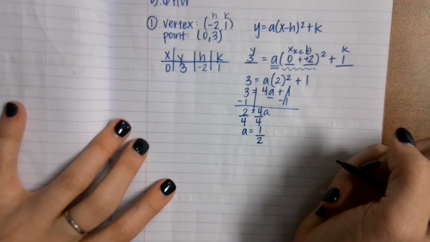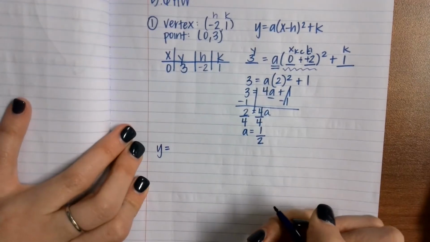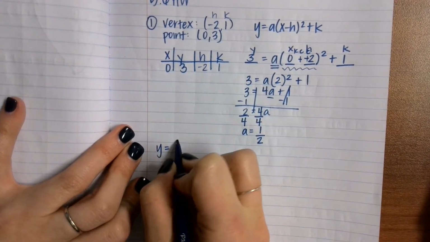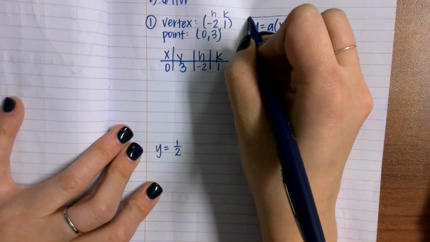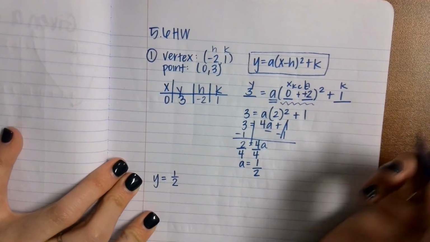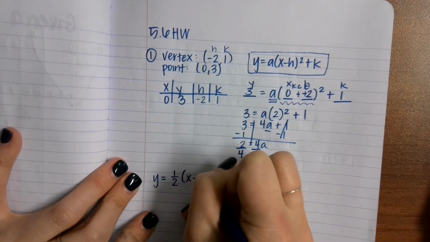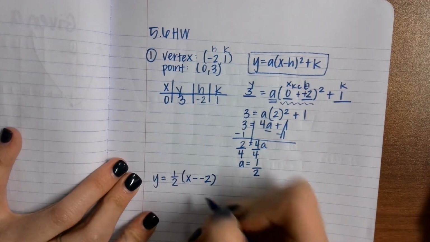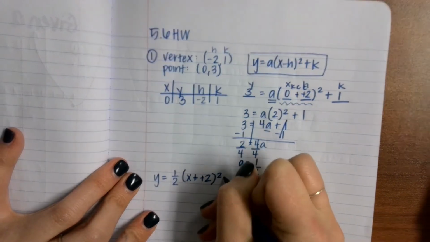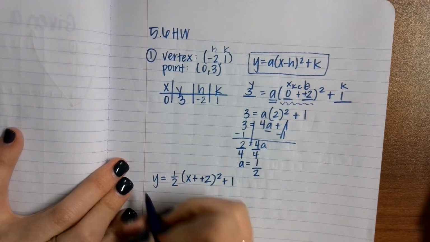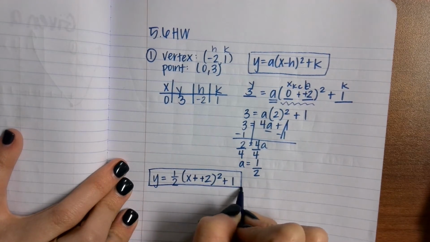Then I have to substitute my a value back into my equation. Y equals a, this is where I'm looking, 1/2 (x minus -2), h, which becomes plus 2, squared plus 1, my k. That's my equation.